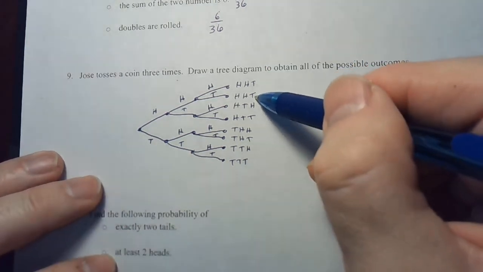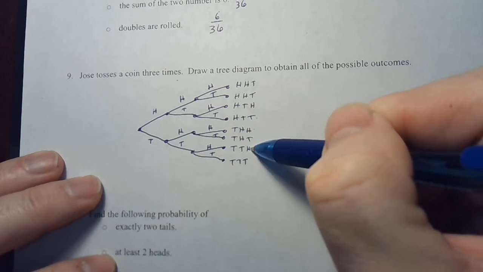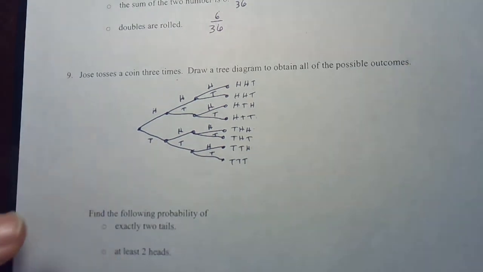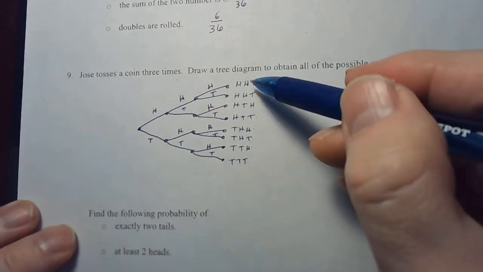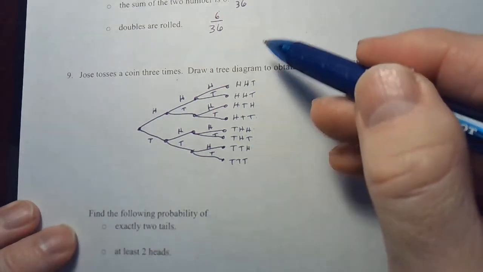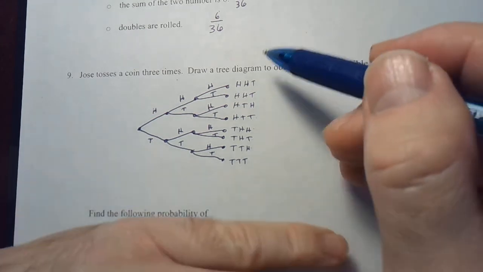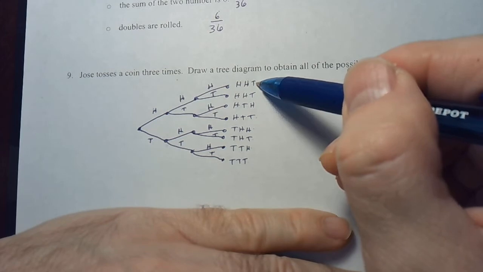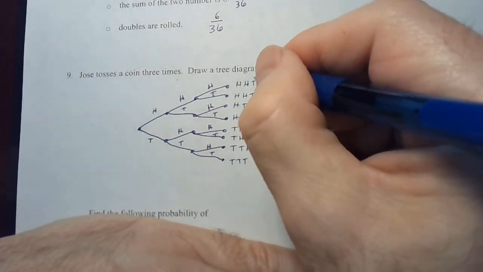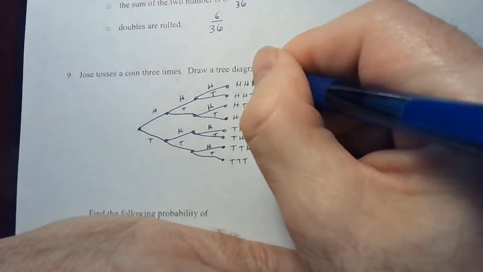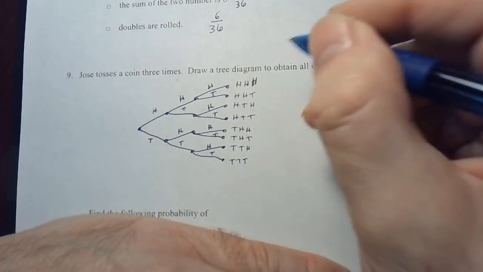That is the 1, 2, 3, 4, 5, 6, 7, 8 possible outcomes when you toss a coin 3 times. This is all of the possibilities. So you can guess that they're all equally likely. This first one, oh, looks like I wrote that one incorrectly, HHH.